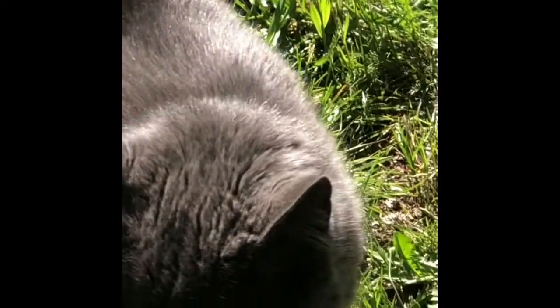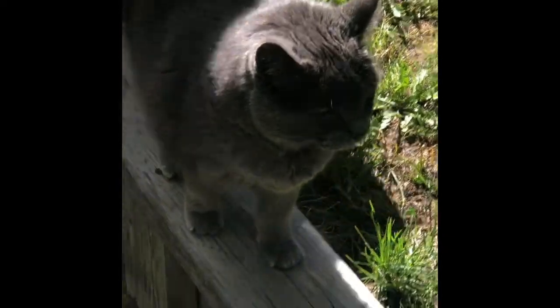Now that is a big river cat. You have to be careful of those. They can cause a lot of damage.